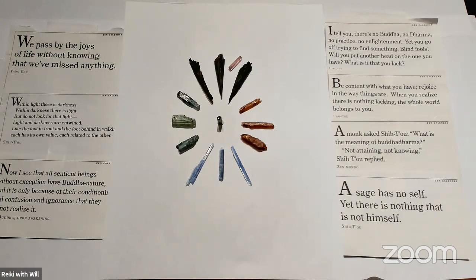And the Buddha, upon awakening, said, "Now I see that all sentient beings, without exception, have Buddha nature. And it is only because of their conditioning and confusion and ignorance that they do not realize it." And that's all we're doing, we're not realizing that we're already ascended.